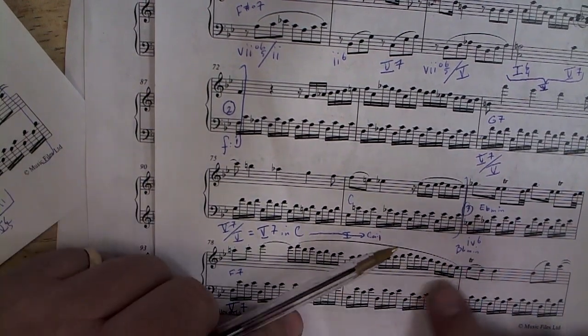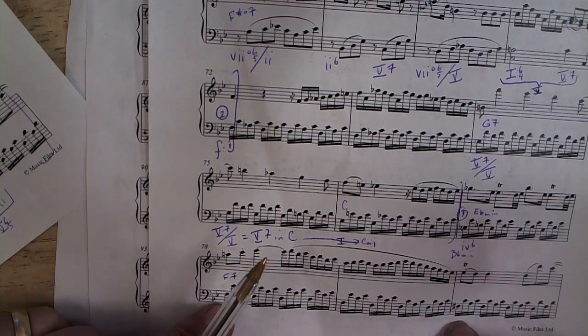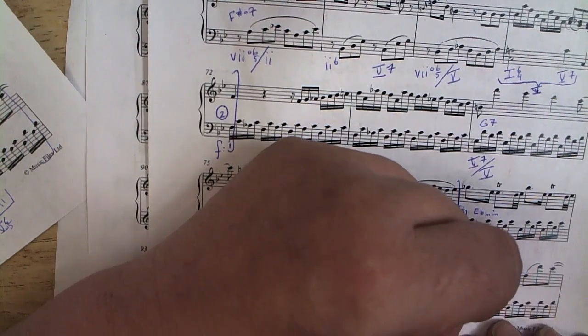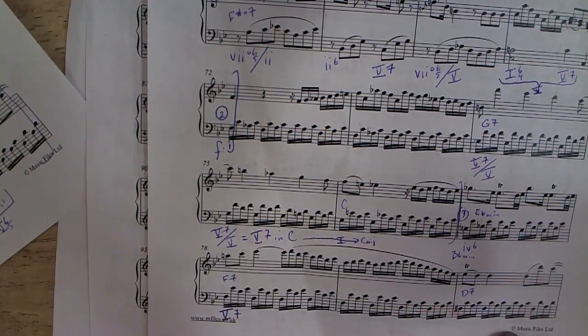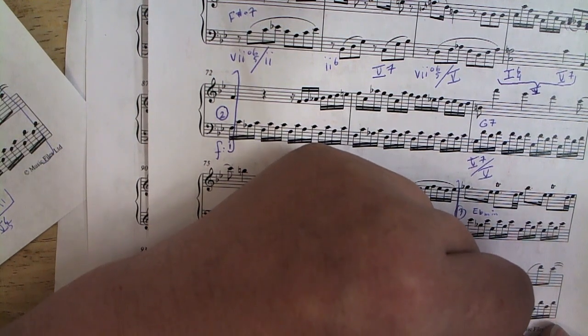Now we should go to a B flat chord here, right? But we don't. Instead, we get a D, F sharp, A, C. That's a D7 chord. And that would mean that we're in the key of G, and probably G minor because that's the relative minor to the original tonic B flat major, right? So this is a deceptive progression or cadence as well.